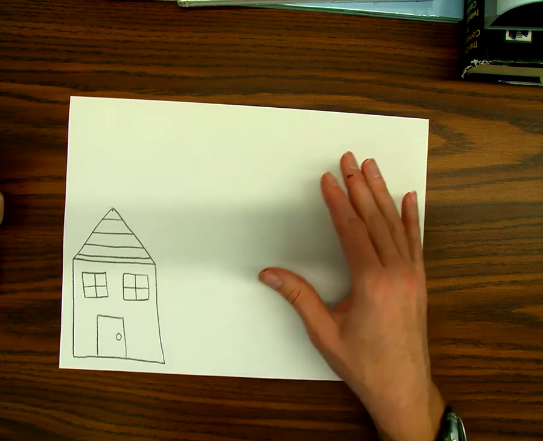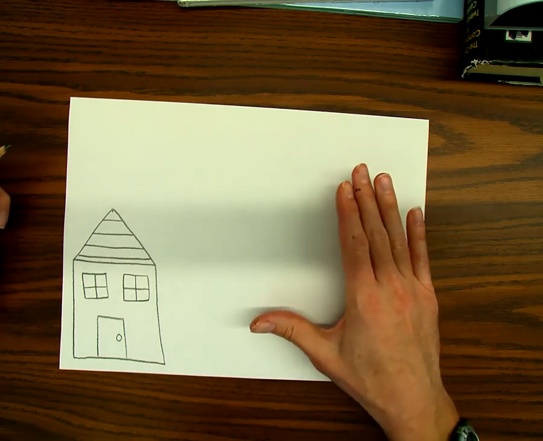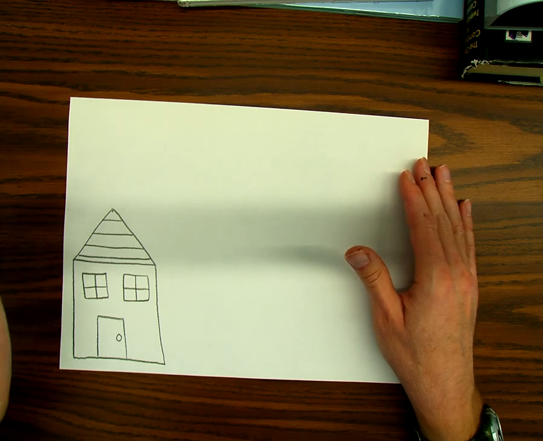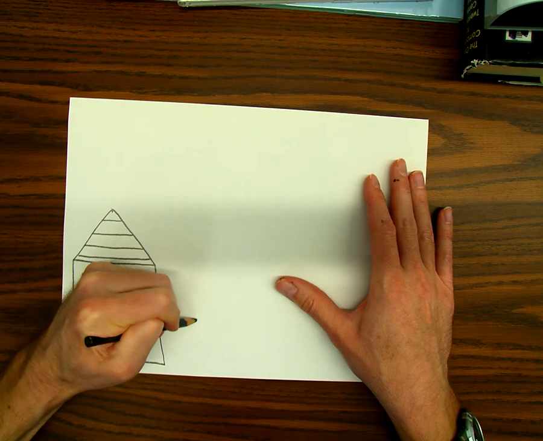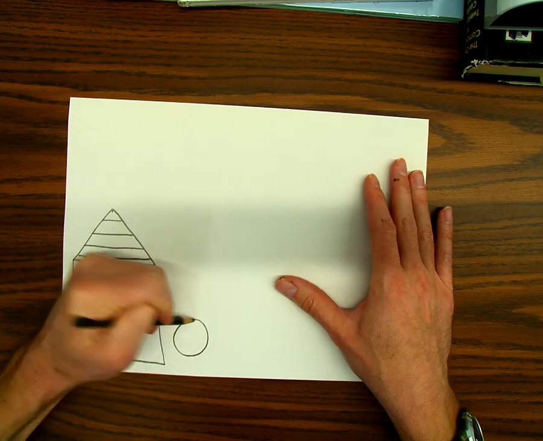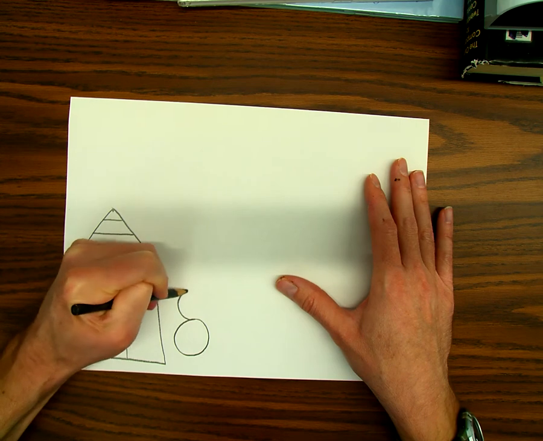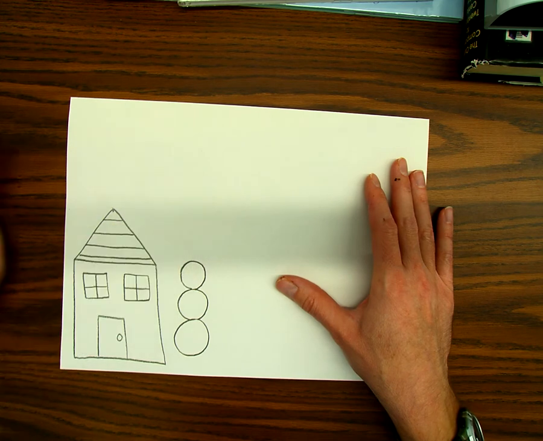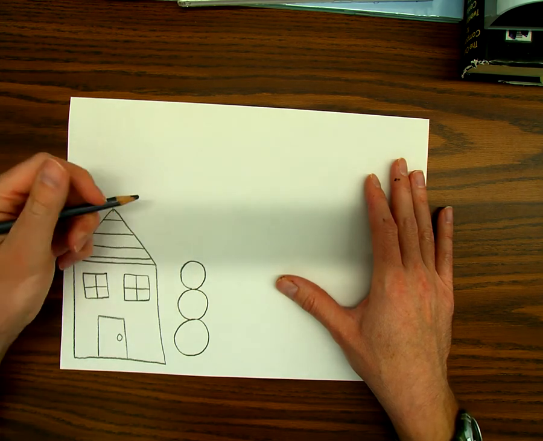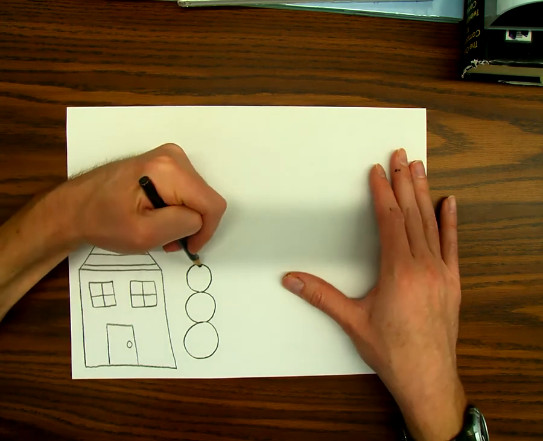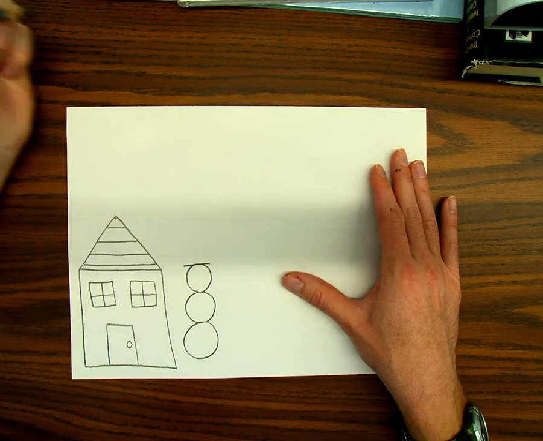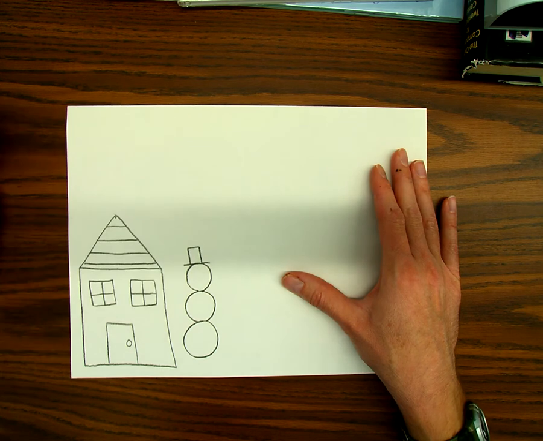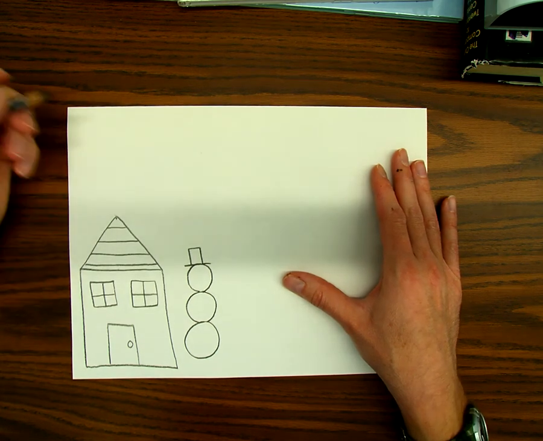We're done. Next to the house, we want to build a snowman. So a snowman is made out of what kind of shapes? Circles. Yeah. So I'm going to draw a bigger circle, and then a medium-sized circle, and then a smaller circle. Okay. Let's put a hat on his head. So let's do a straight line across his head with a rectangle on top.